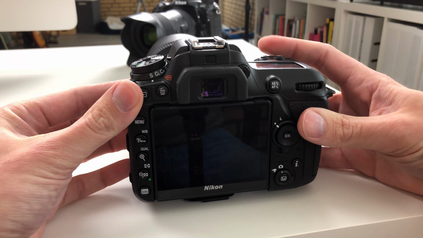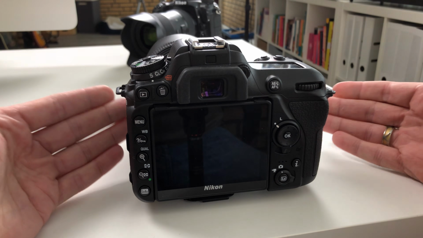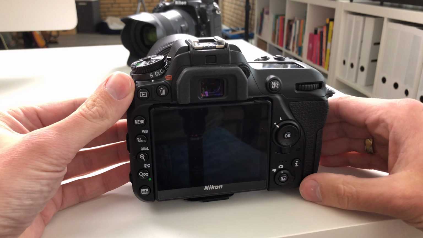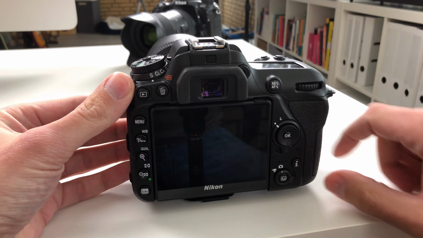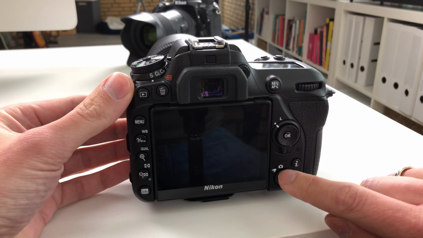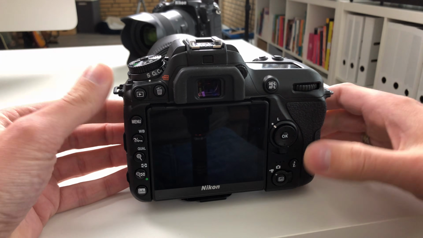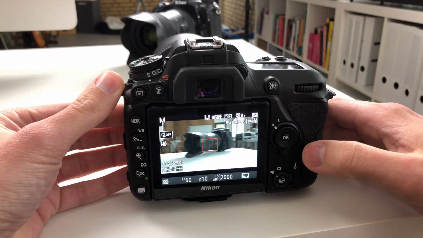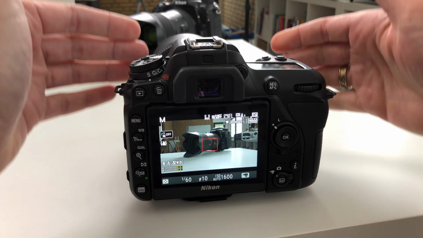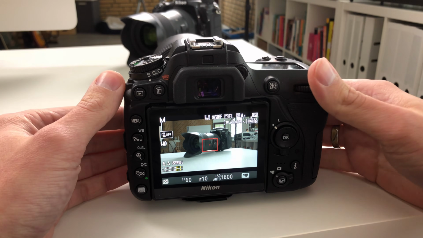So let's leave the menu. And the first thing to do to shoot video on the D7500 is that you see this little switch here. It is at the moment in photo mode, and now we can change the camera to video mode. When we now press the live view button, then we see the image area of 4K in our camera display.